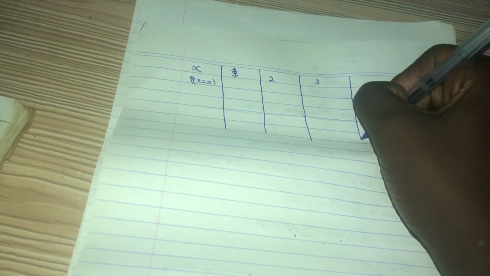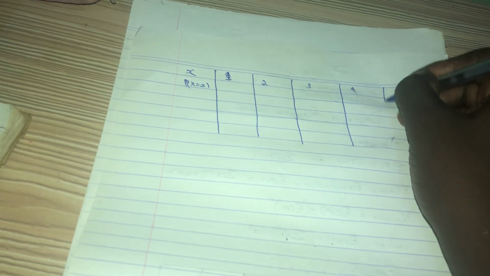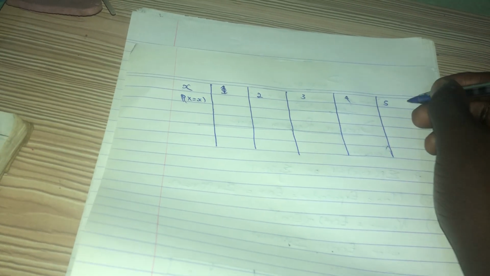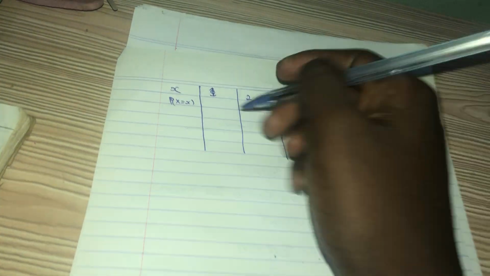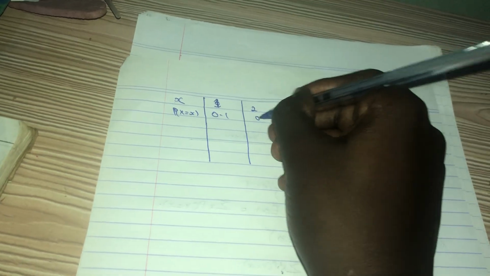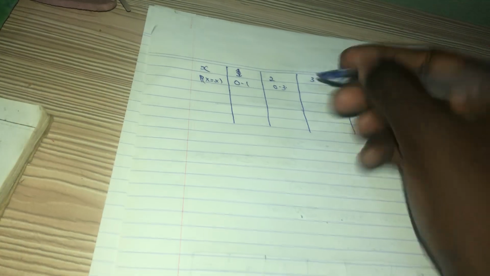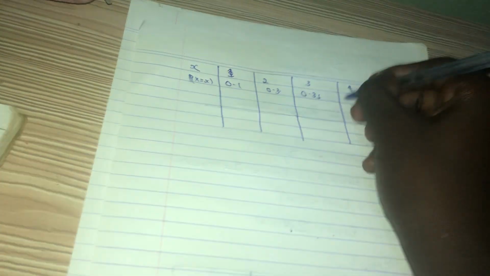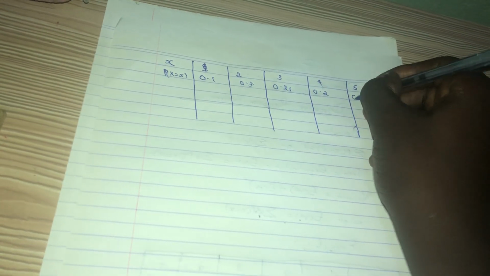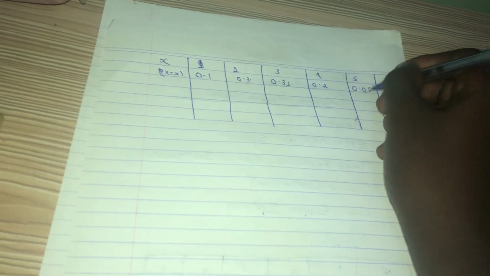After putting it, you put the values: 0.1, 0.3, our k which is 0.35, then 0.2 and 0.05. Are we together?